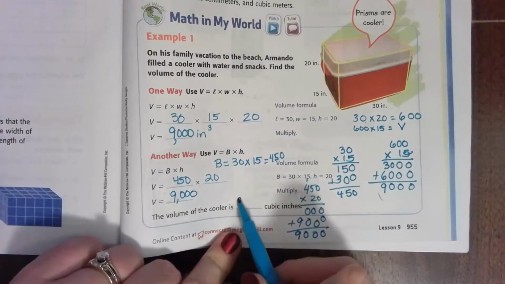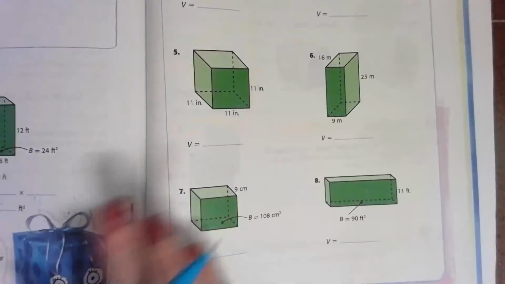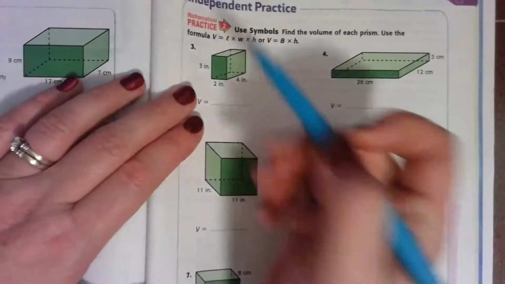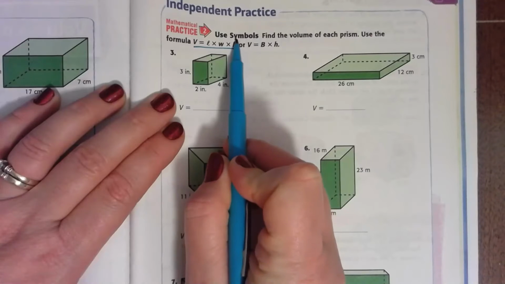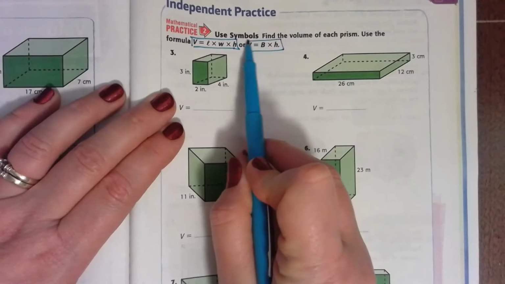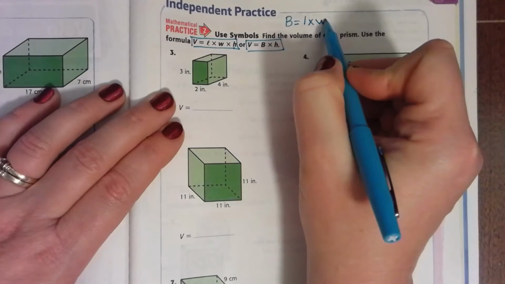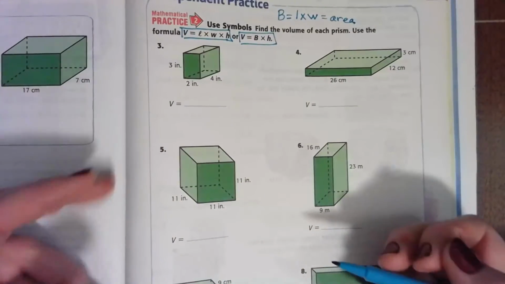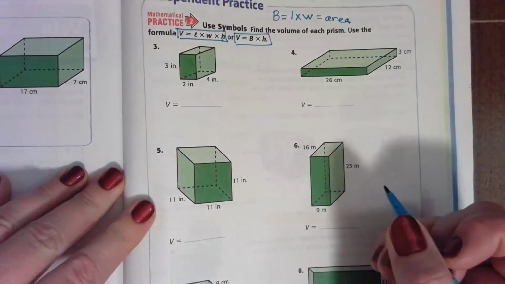So the volume of the cooler is 9,000 cubic inches, okay? Let's take a look at a couple on page 957. So remember, here's our formulas. Length times width times height is volume. Or if they only give us the base, we take that times the height. And remember, base is equal to length times width because that's the area. Area is the length and width of a two-dimensional object. When we add that height in there, then we get the three-dimensional volume.